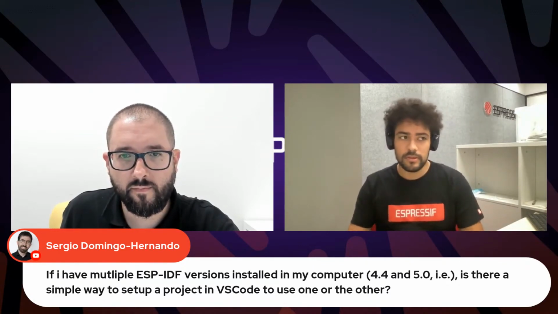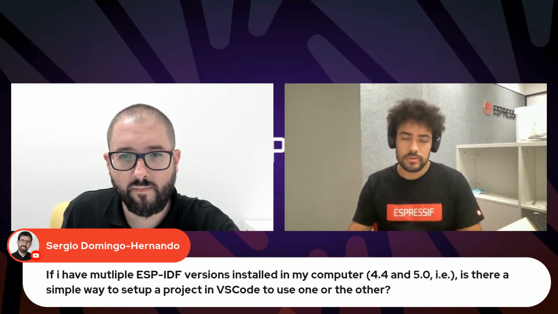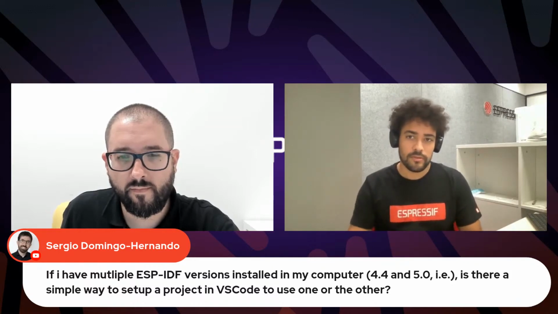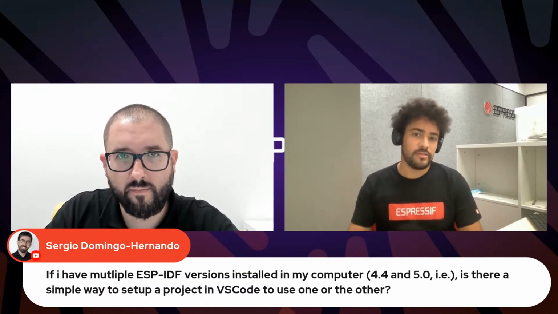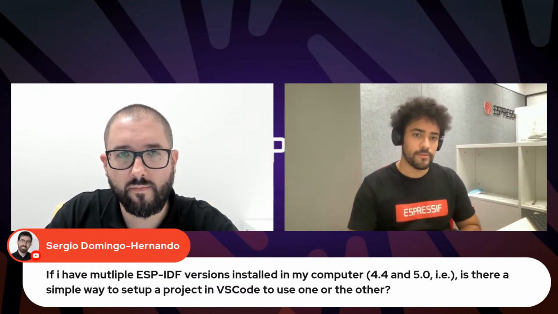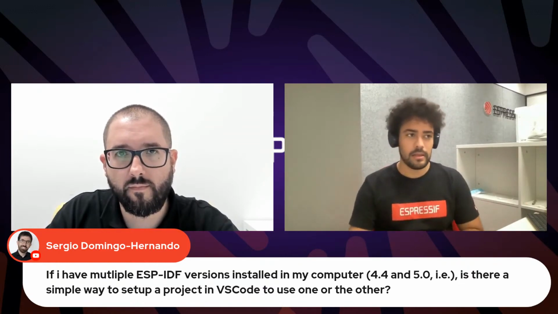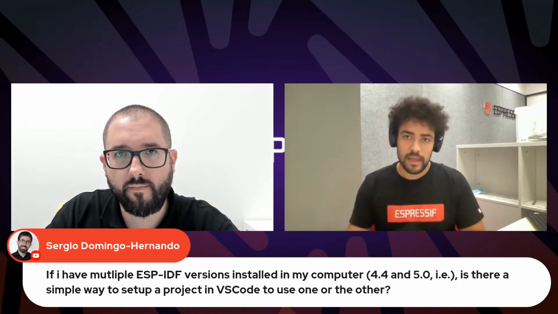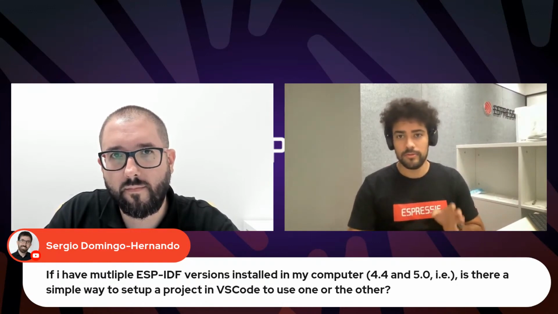As you can see in the talk, settings have different precedence. So you should also think about whether you want to use a specific version for a specific project, which you can do by setting settings in that project. For example, let's say you want to use 4.4 on project A, and on project B you want to use 5.